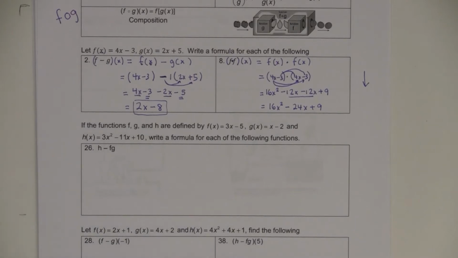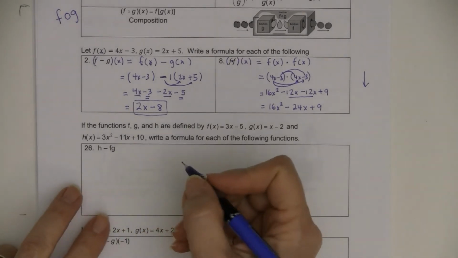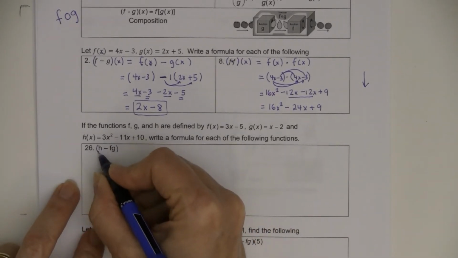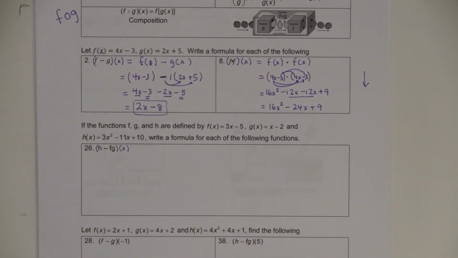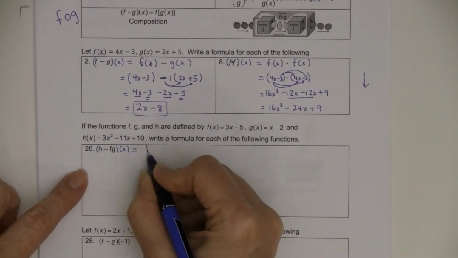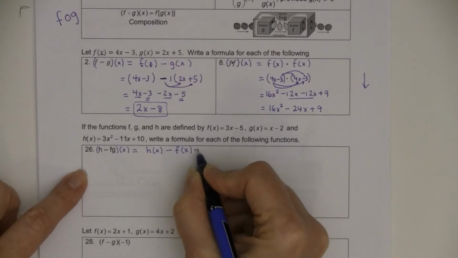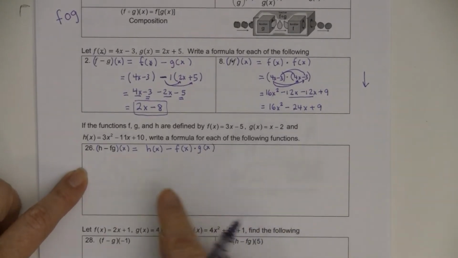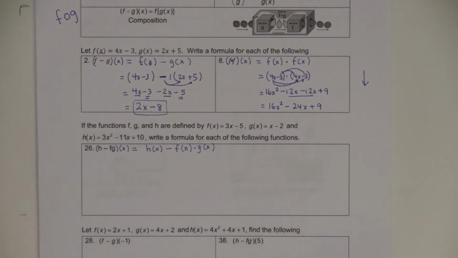So here we've got h take away f times g. And so this is shortcut notation for at x. So when they write it without the x, it's there. If they want some special x, then they're going to tell you what they want there. And if they want just x, then they can leave it without it. And so this is equal to h at x minus f at x times g at x. And so each one of them, I'm going to evaluate at the x, and then I'm going to plug all this stuff in.